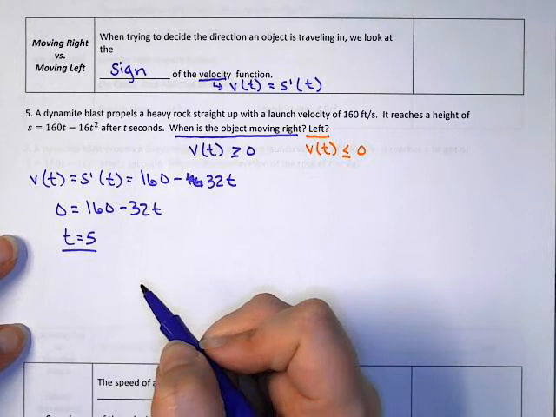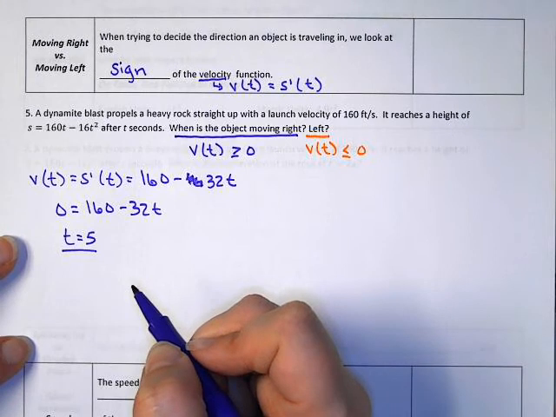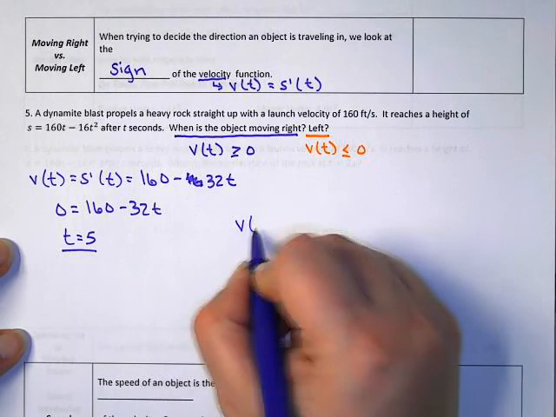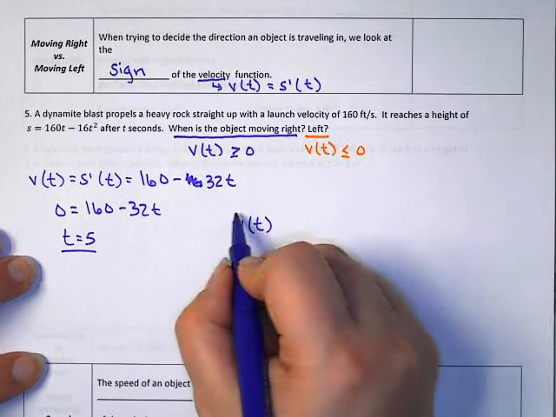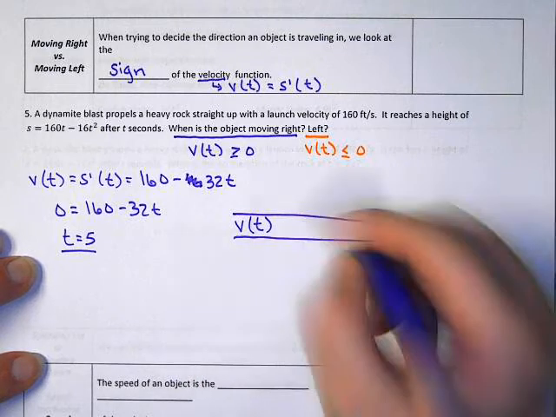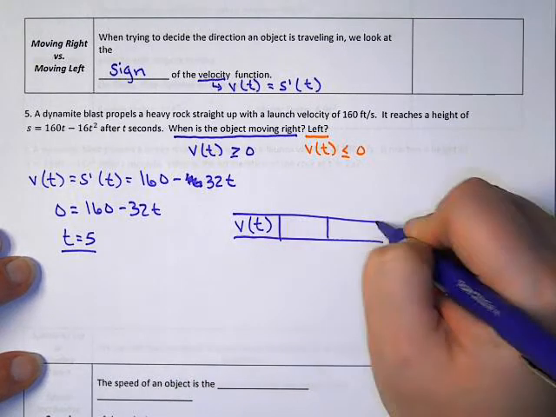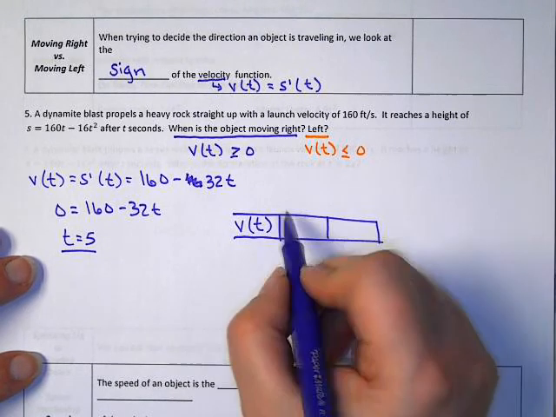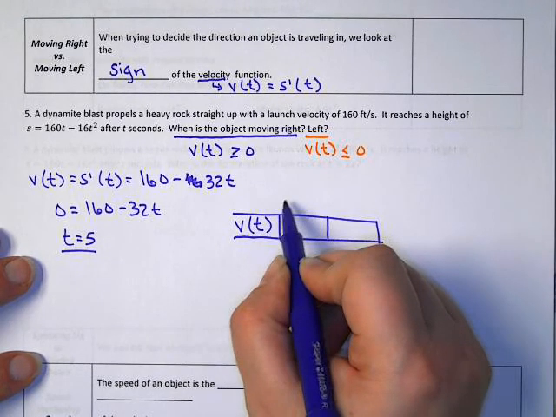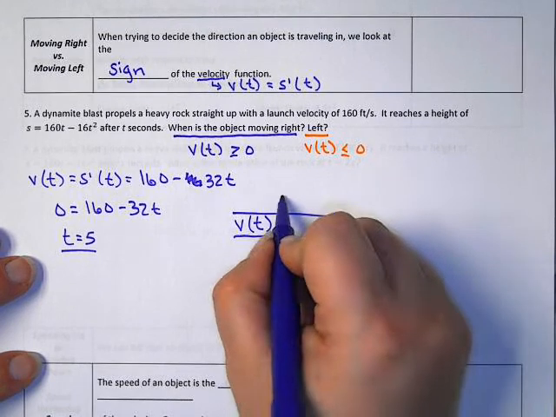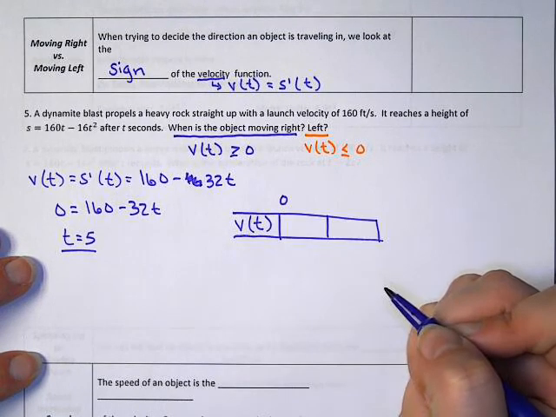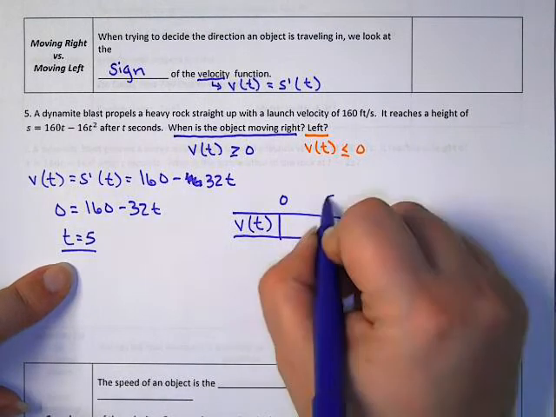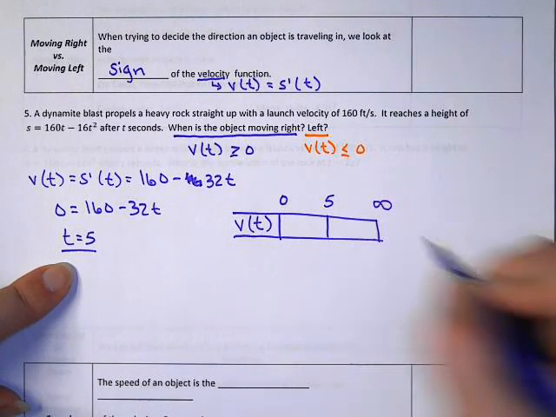Now, similar to what we did in the last chapter, we're going to make a table for the first derivative. It's just that now, instead of writing s prime of t, we're going to call it v of t, because that's the velocity function. Something a little different: because t is time, we don't want our end value here to be negative infinity. We want it to start at 0, because it's dealing with time. Then we've got a 5 here, and then we go off to infinity.